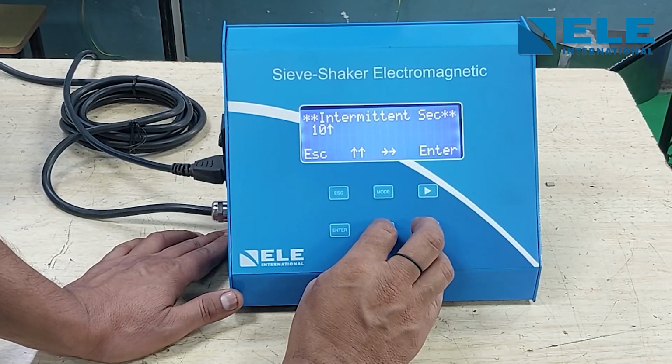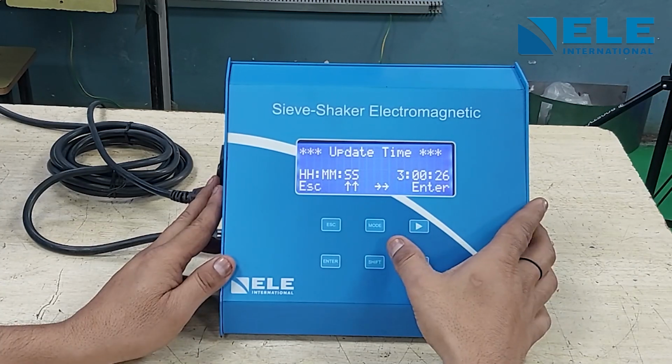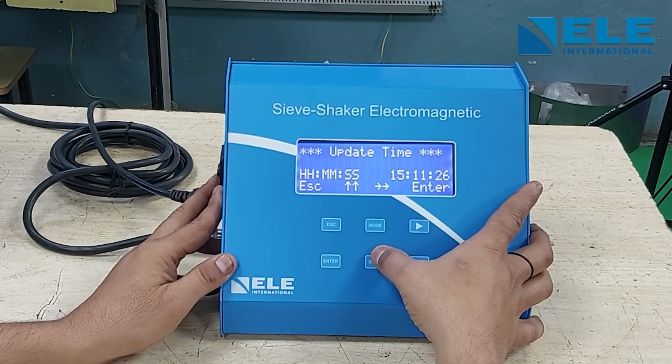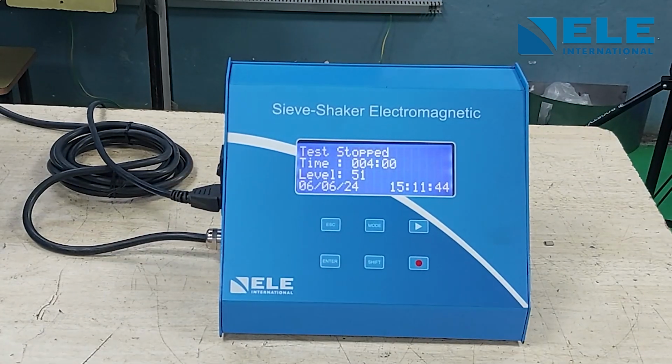Fifth one is the date and time update. This is used to update the date and time of the sieve shaker and system. After configuration, restart the control module. As we click on the switch on key, the sieve shaker will start running and will show test started.